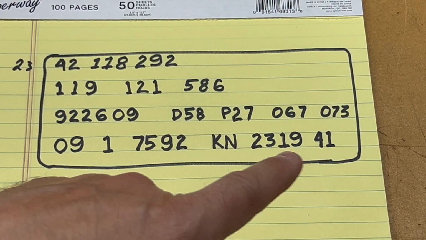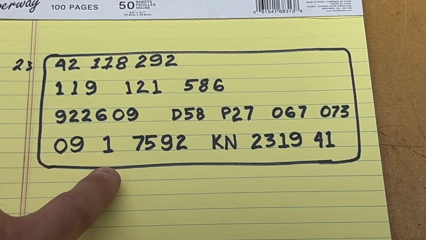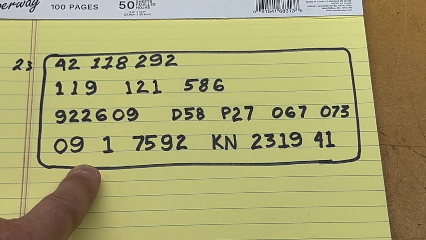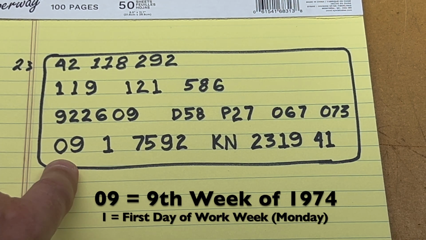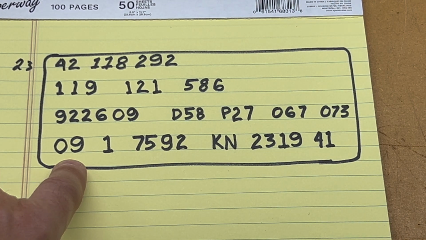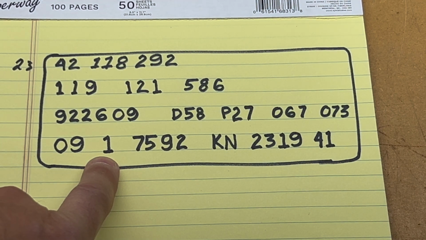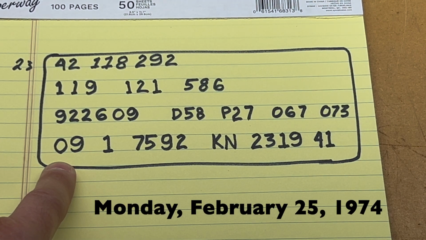The bottom line is related to the construction of the vehicle. In 091, the first 3 digits are the actual scheduled production date. The 09 deals with weeks beginning with the first week of the production year, 74. So 9 weeks after January 1st, 1974, which would put it almost in the last week of February, and 1 means the day of the week. So this was scheduled to be produced on the 9th week after the new year, on the first day, which actually coincides, if you look it up in a calendar, with Monday, February 25th, 1974.